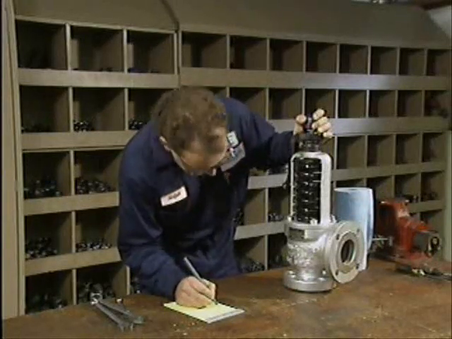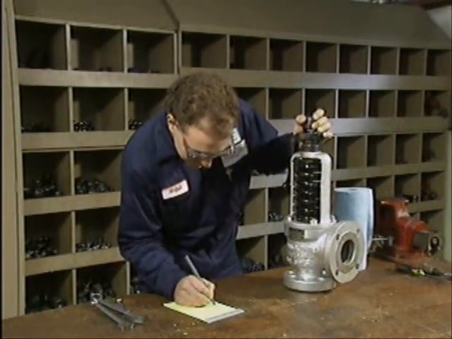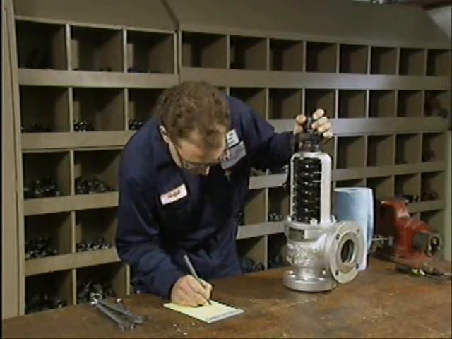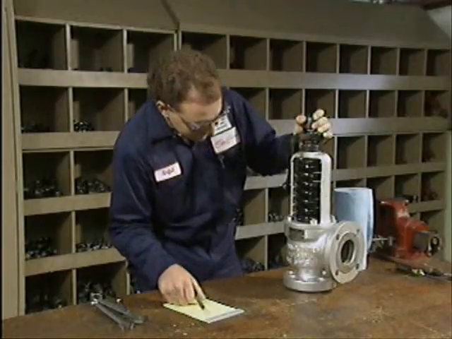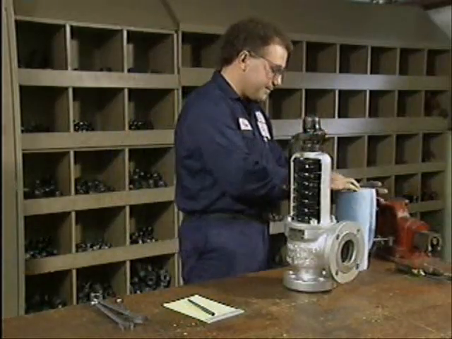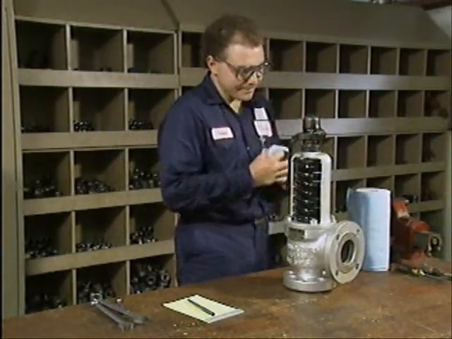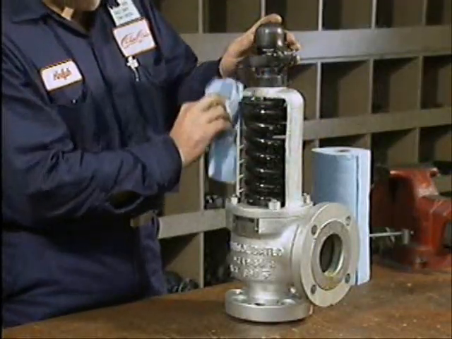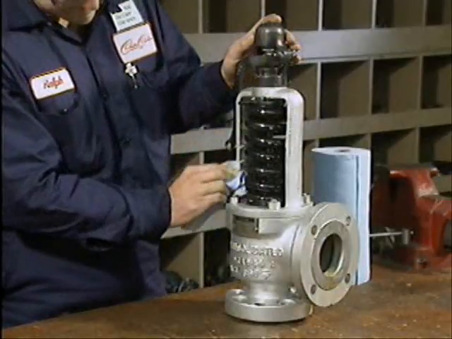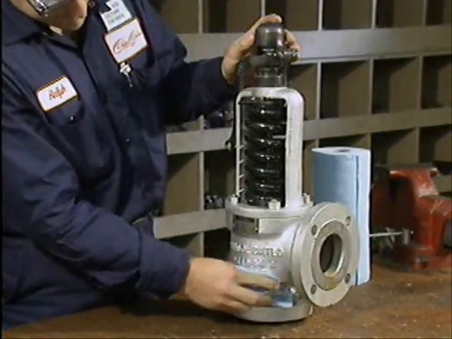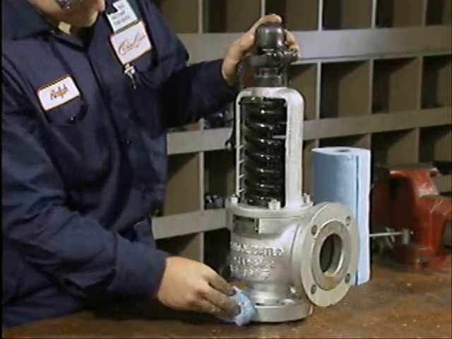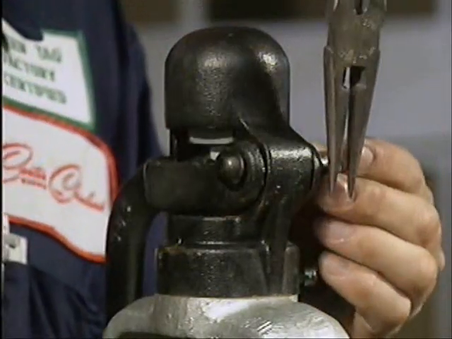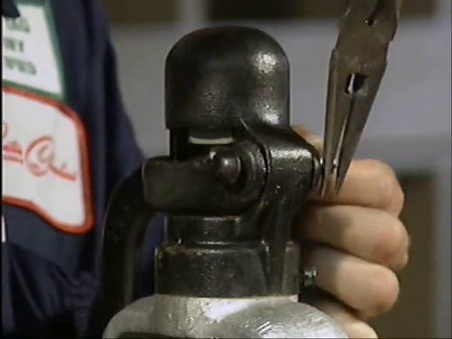First, prepare the work area. Gather all the necessary tools and check the valve's nameplate data so you can locate reference material and order new parts. Clean the outside surfaces of the valve. Cleaning makes the valve easier to handle. It also prevents dirt and corrosion particles on the outside of the valve from getting inside when the valve is taken apart. To begin disassembling the valve, you must remove the release lever assembly.